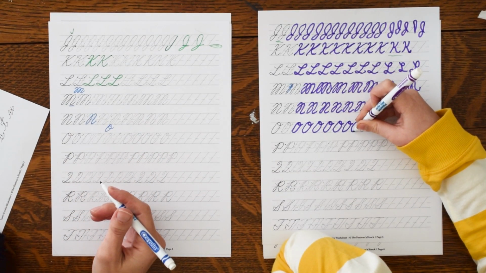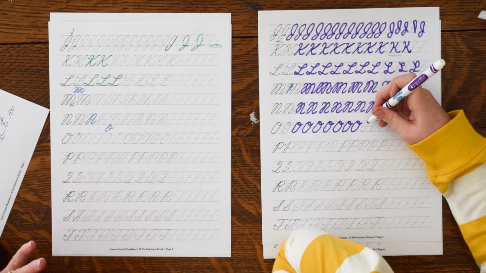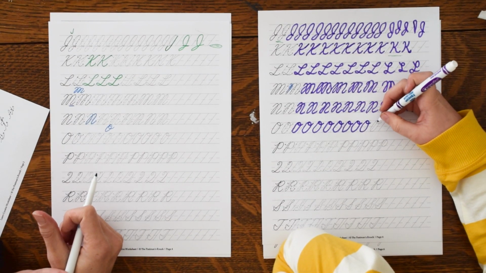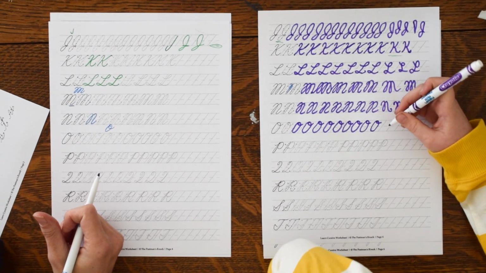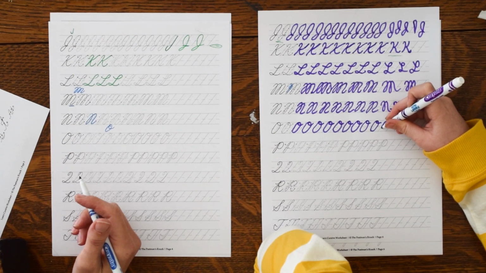So Q is a really fun one because it's just like what you're used to making. It just has a little bit of embellishment with that loop. And it's actually like the real letter. I'll try to use the slant lines. Are you going to try to use the slant lines? Okay.